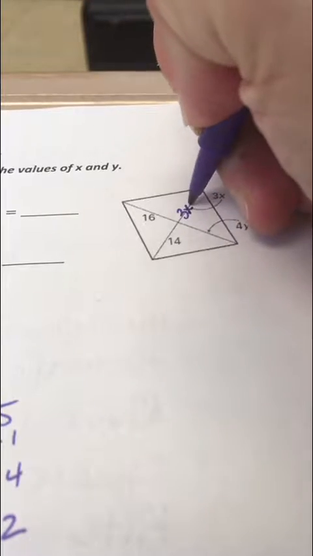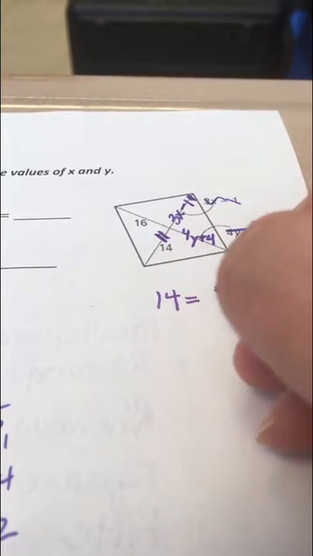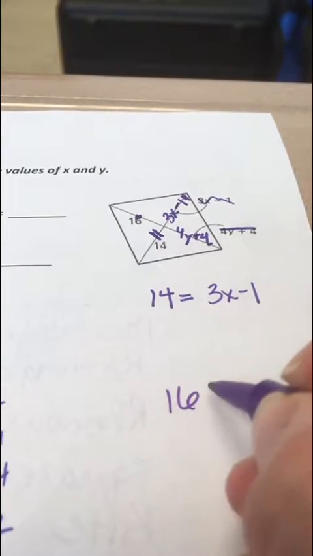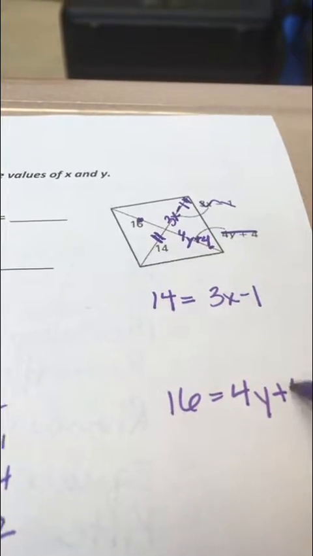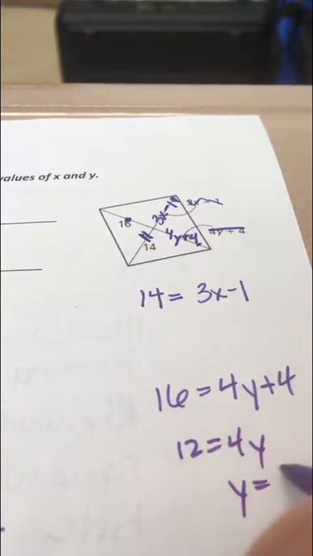So this last one up here, this example, there's some stuff written up here. This means that this part is 3x minus 1, and this part is 4y plus 4. Alright, this is going back to that last property. The diagonals are equal to each other, so this one is equal to this part. So on one part, and then going the other way, they're equal. So 16 equals 4y plus 4. And all this is asking you to do is solve for x and solve for y.